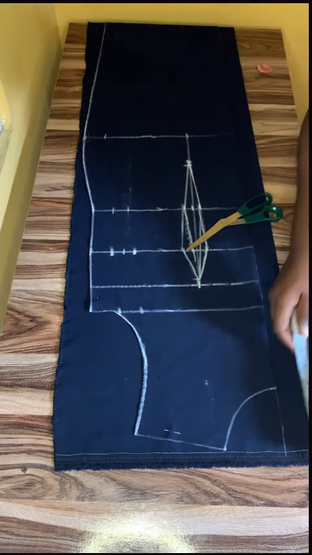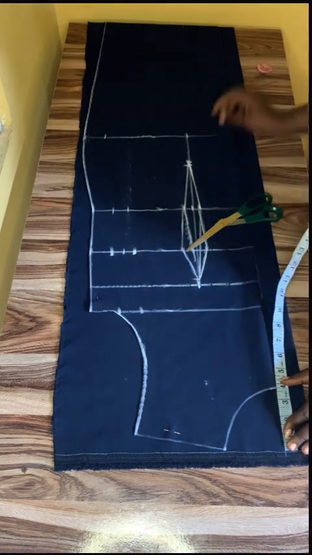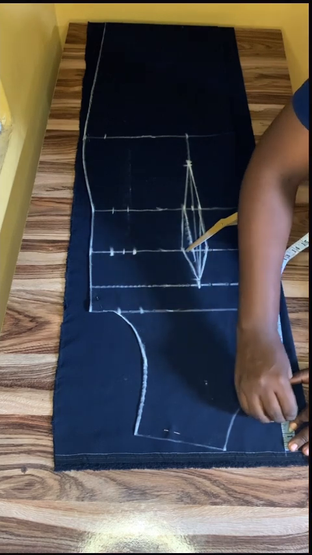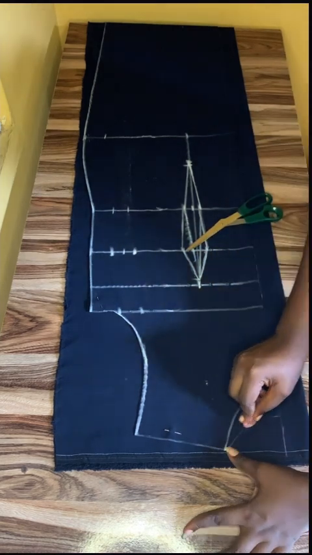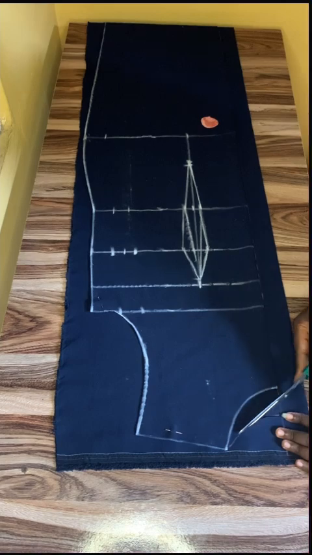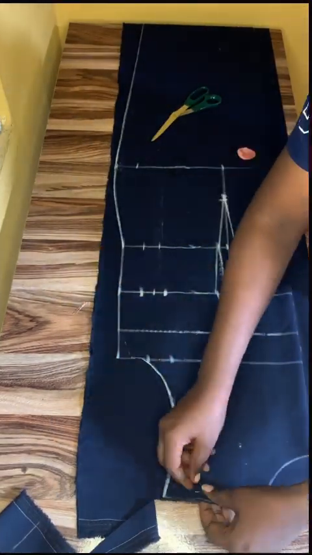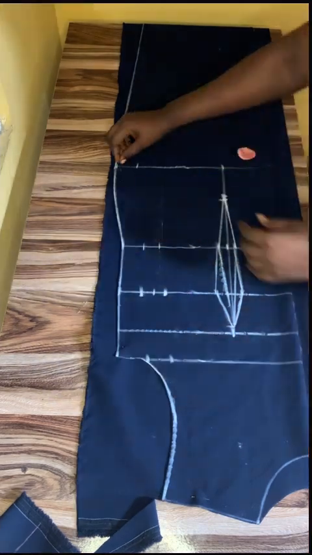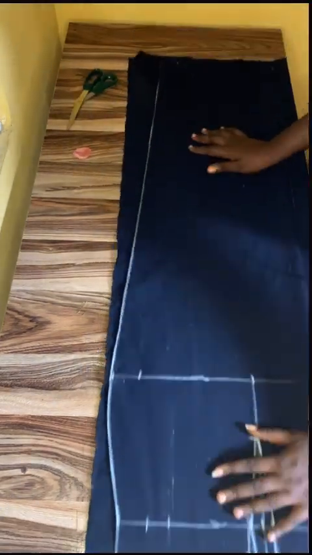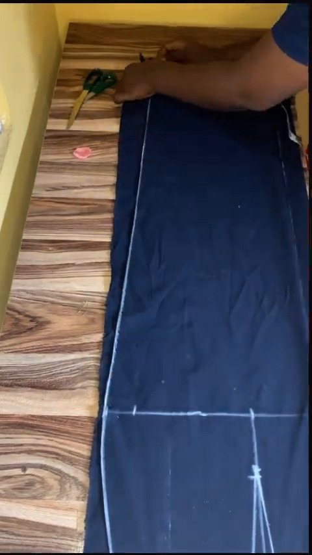So what we're going to do is the neck depth for the back. We're taking 2 inches for the back neck depth. So we're going to connect this and then connect back like this you see me doing, and then cut off. Next, we're just going to follow the rest of the pattern, and then I'm going to pin them down to make sure that it doesn't shift as I move the fabric up and down.